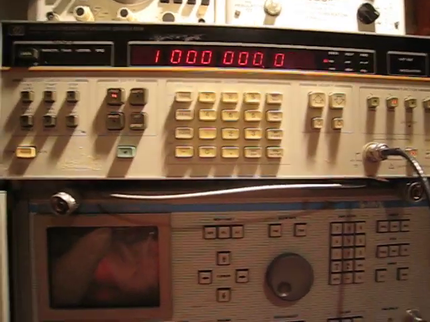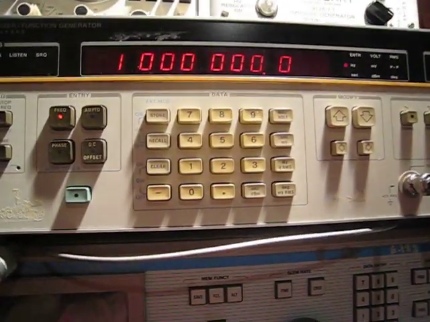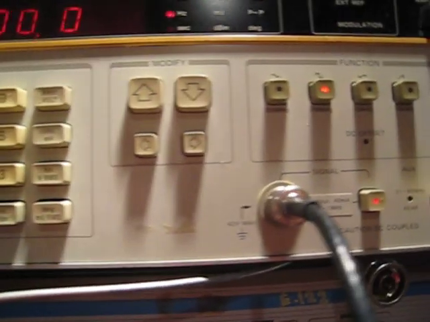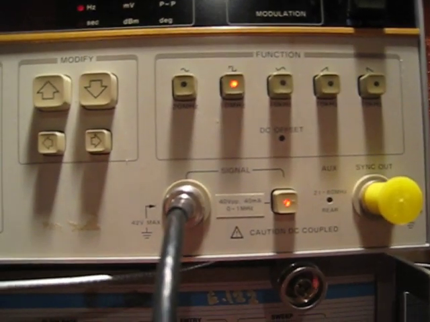Right here, same one we used the other day on the other demonstration. We have 1 megahertz frequency. We are set for square wave, and the RF is turned off. Now I'm going to turn the RF on.